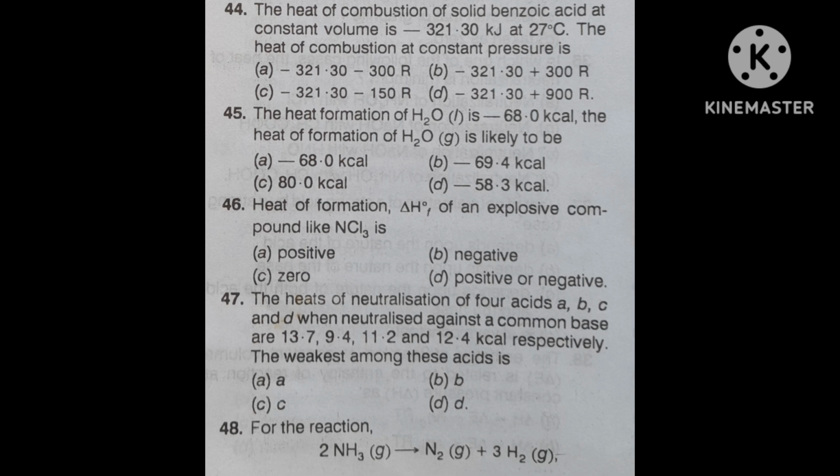Now I am telling you the question again. I am reading, then you can understand. The heat of formation of H2O liquid is minus 68.0 kilocalorie.